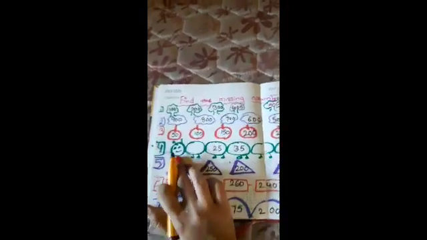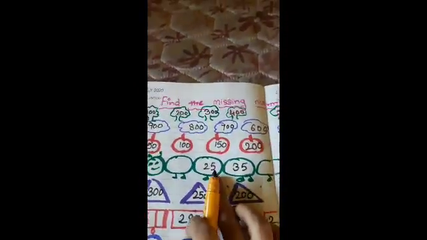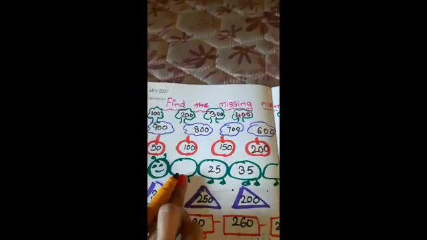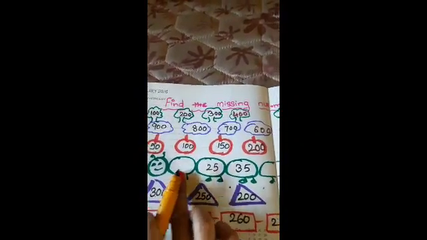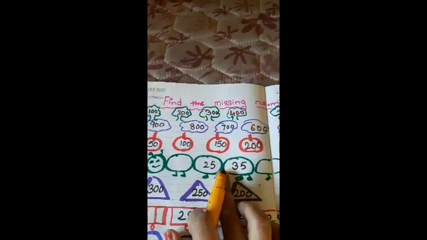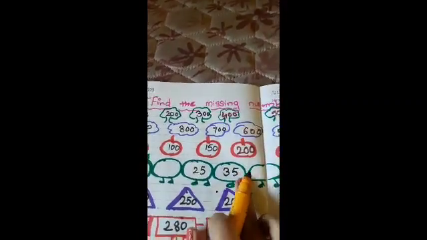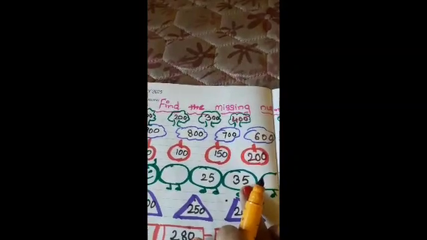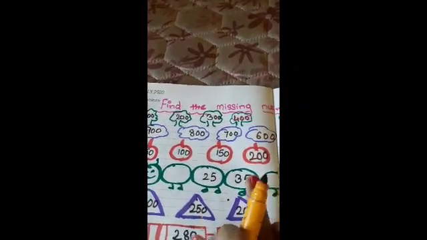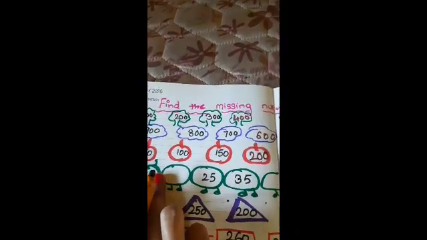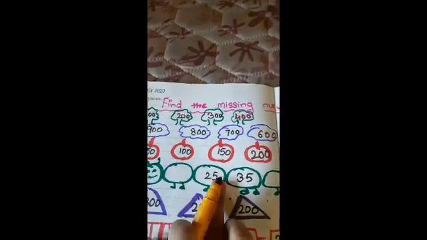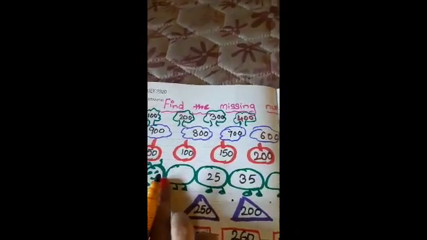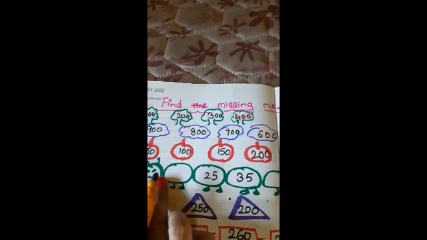Now, the fourth sum. There's a caterpillar over here. First is a blank. Second column, they have given 25. 25 to 35. So, 25 to 35, there is a gap of 10. Okay. So, what will be 10 backward if we count? 10 steps backward we have to count.